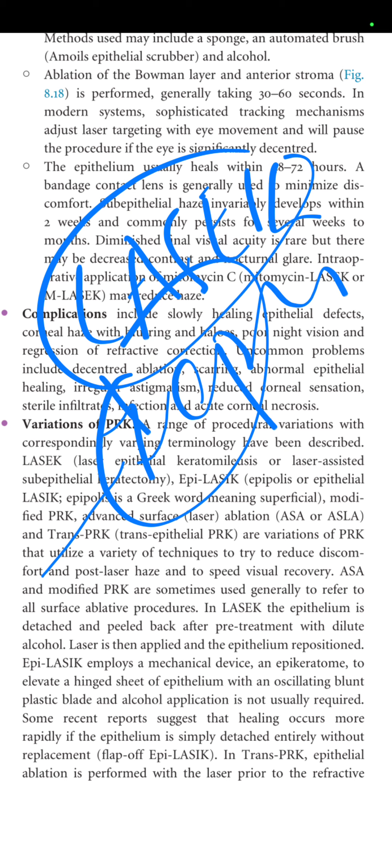Epi-LASIK employs a mechanical device, an epikeratome, to elevate a hinged sheet of epithelium with an oscillating blunt plastic blade, and alcohol application is generally not required. So in epi-LASIK, you use the epikeratome.